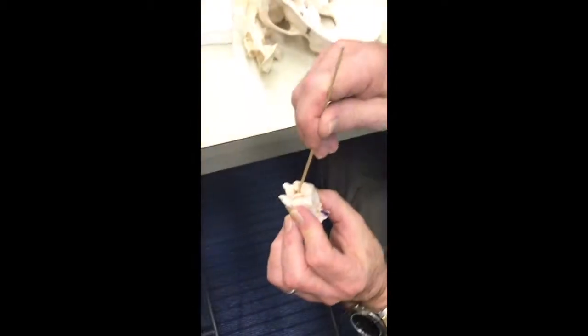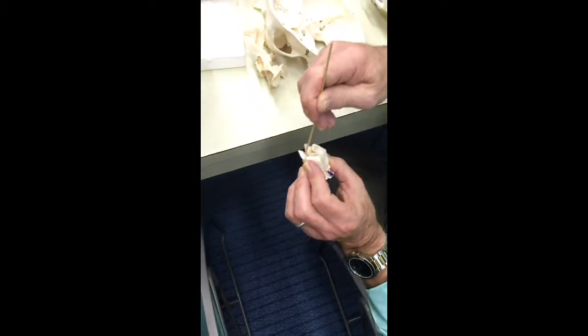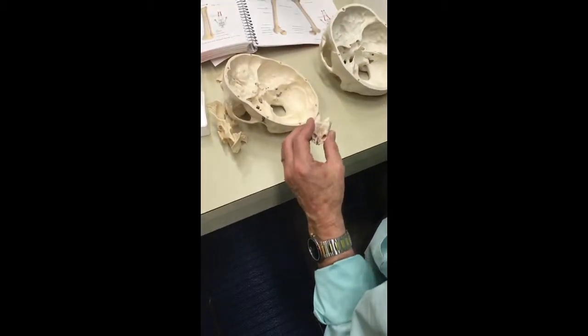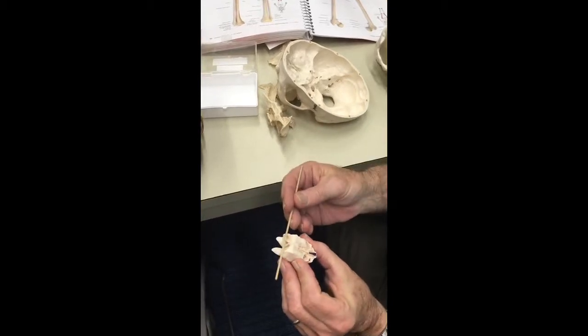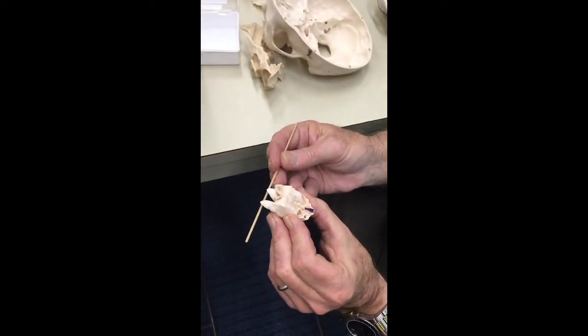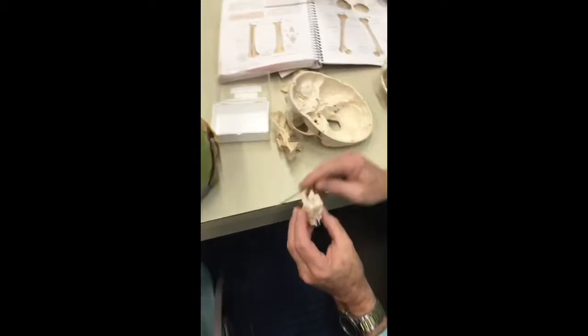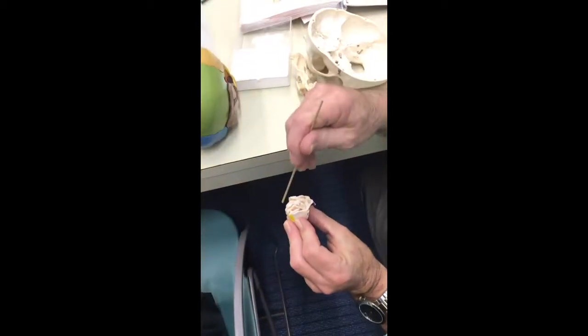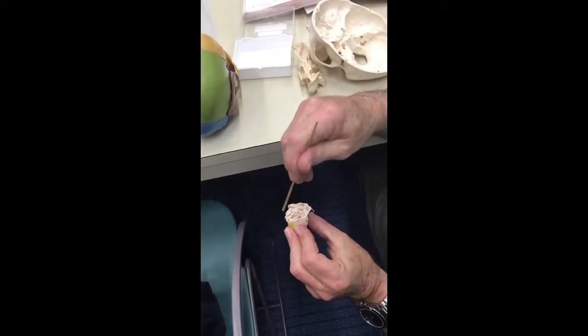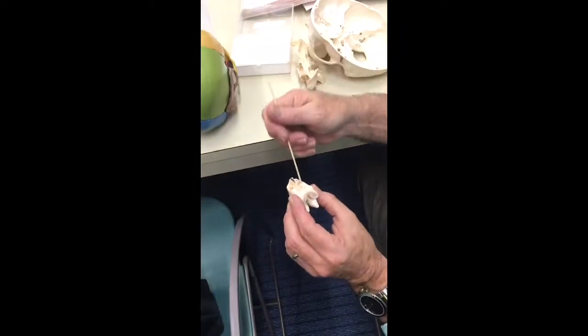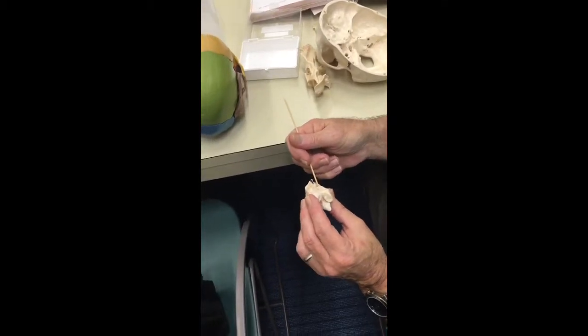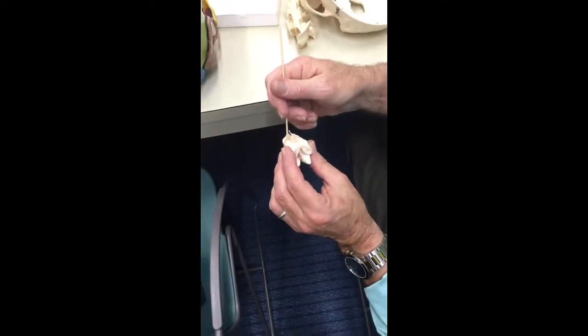Middle plate here, again, is your perpendicular plate of the ethmoid bone. Again, it meets with the vomer to make up the bony nasal septum down the middle of your nose here. Here are your superior nasal concha, your middle nasal concha. Remember, there are no inferior nasal concha on the ethmoid bone itself, only on the skull. And on the front view here, here's your perpendicular plate. Here is your middle nasal concha. Here's your superior nasal concha of the ethmoid bone. Ethmoid sinus, not sphenoid sinus, ethmoid sinus on here. All right.